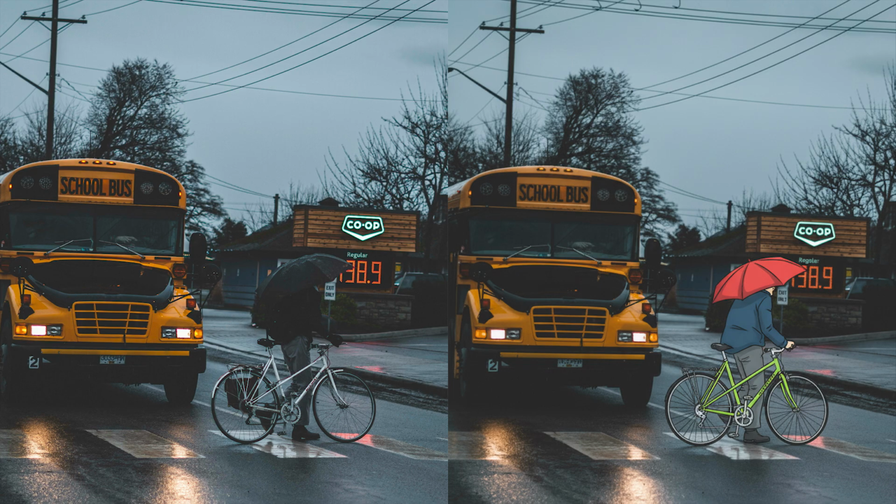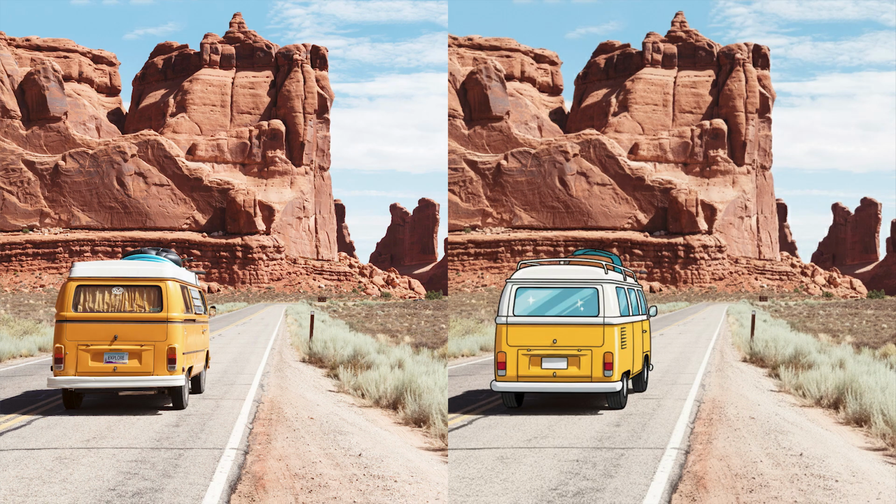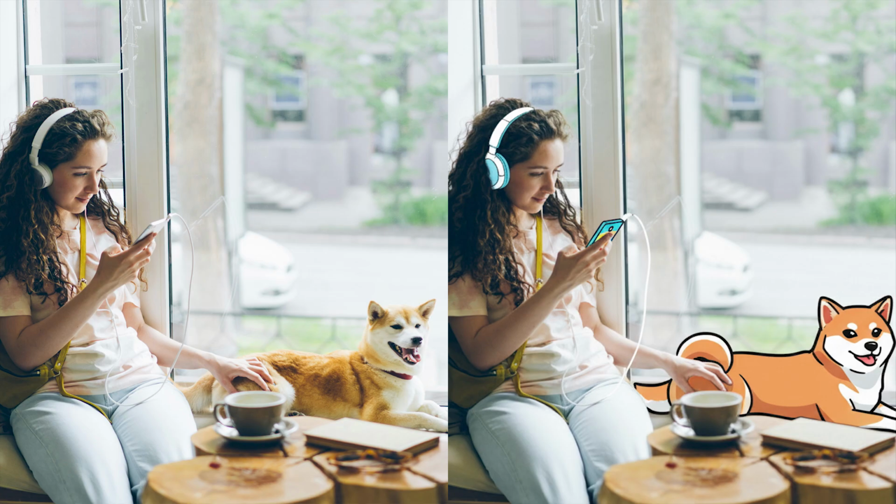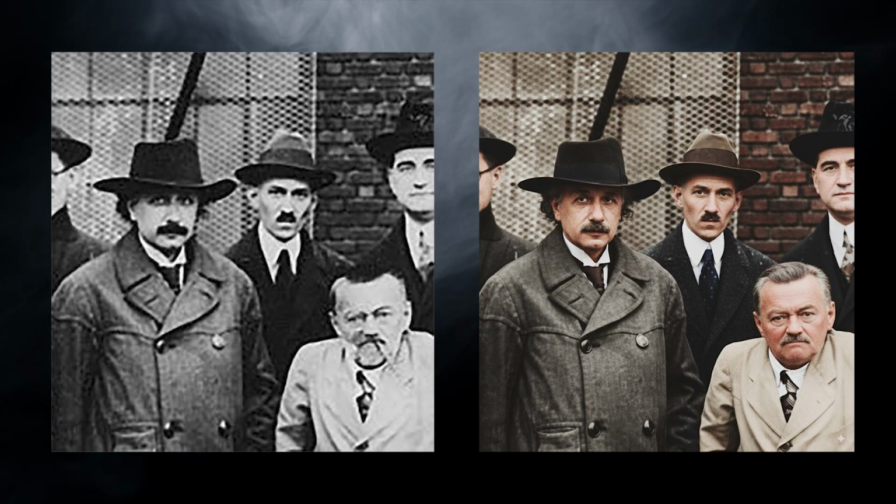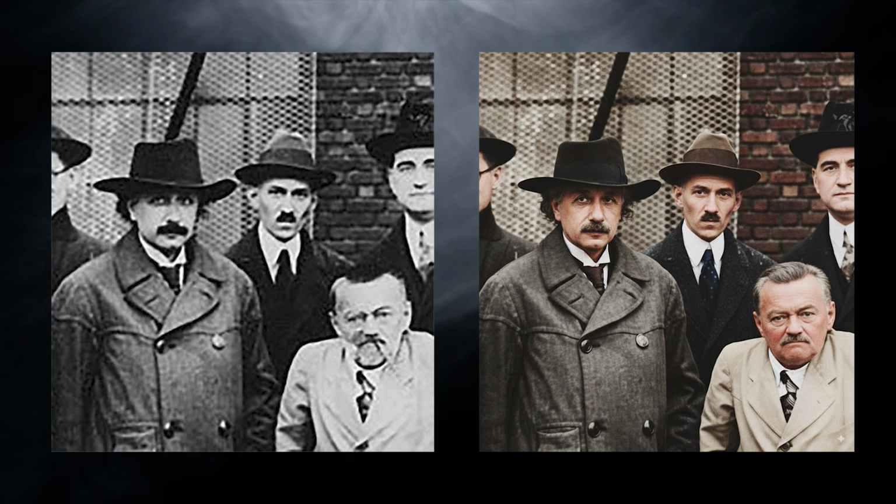On the more creative side, you can even mix art styles within the same image. For example, you can tell Nano Banana to make some part of a photo look like a cartoon, while keeping everything else photorealistic. It gives you this really unique and interesting look. This one is honestly one of my favorites because it's just so cool.